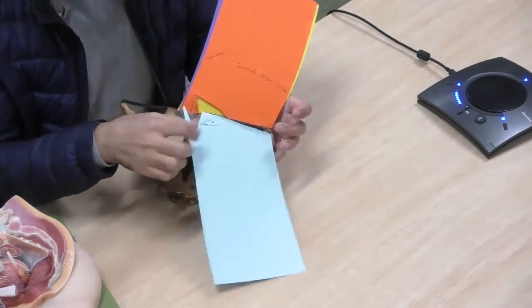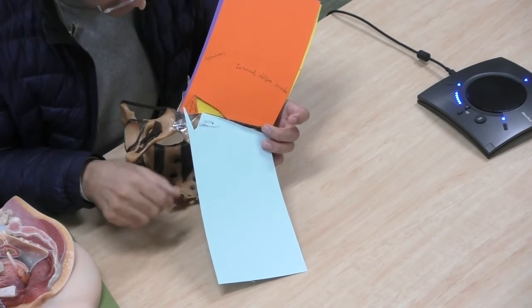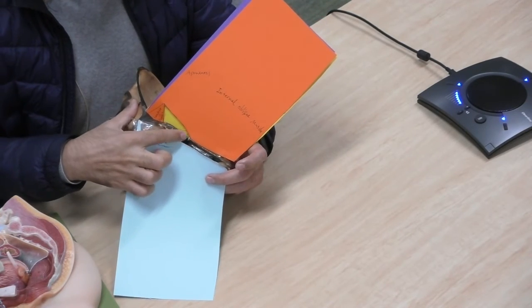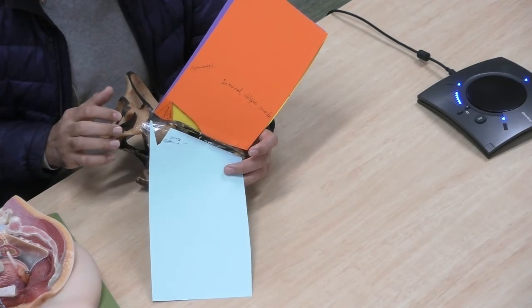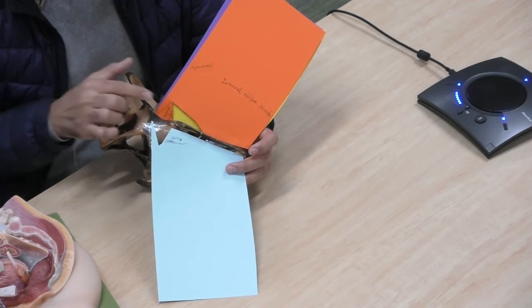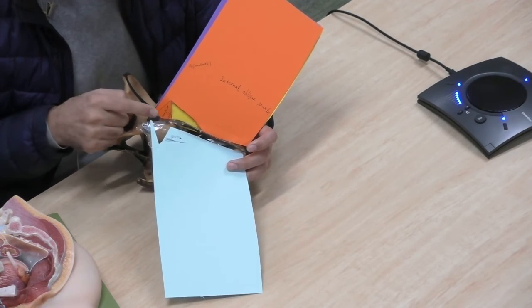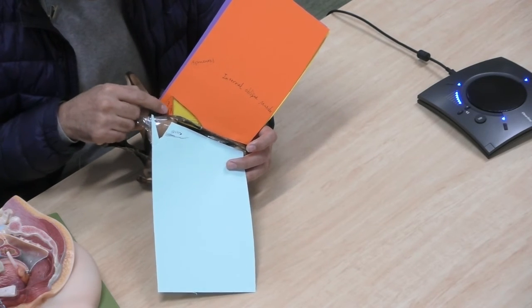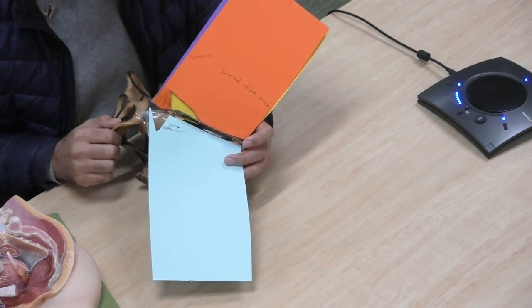Its roof is made up of both internal oblique and transversus abdominis, and its floor is made up of the inguinal ligament. So now you can appreciate the anterior wall, posterior wall, roof, and floor of the canal. You can also understand the conjoint tendon, how it can support the superficial inguinal ring.